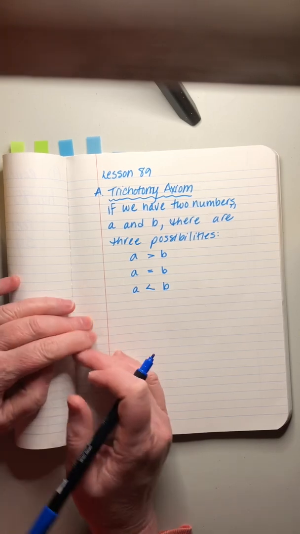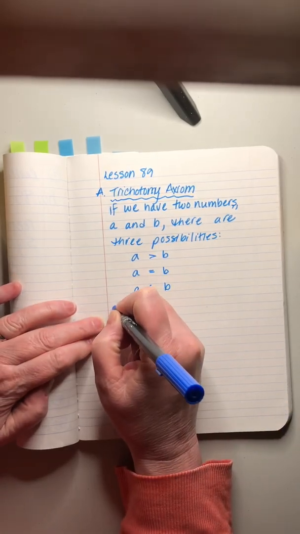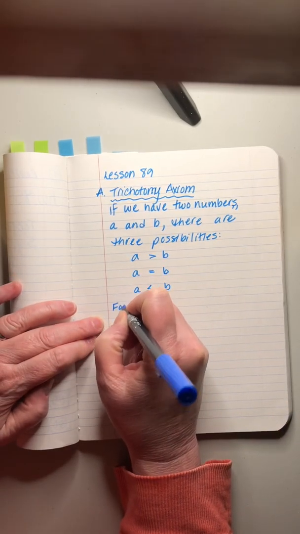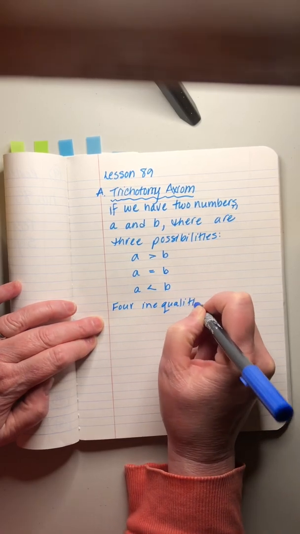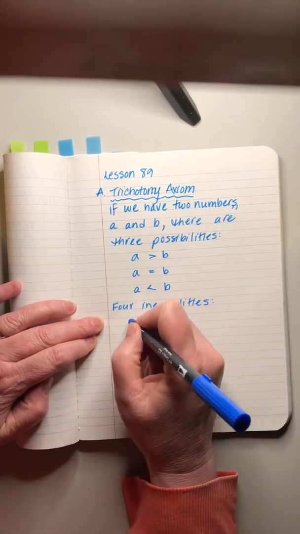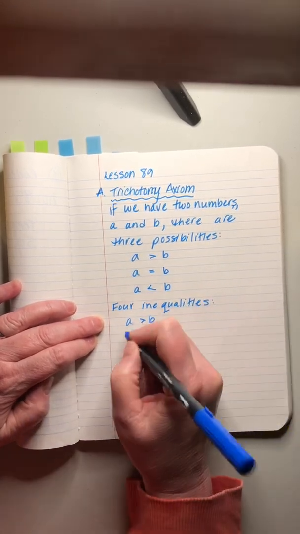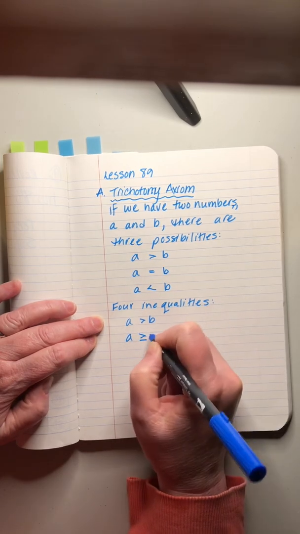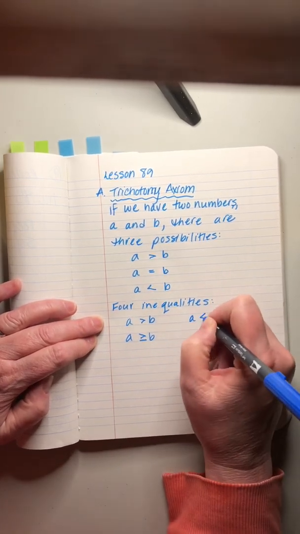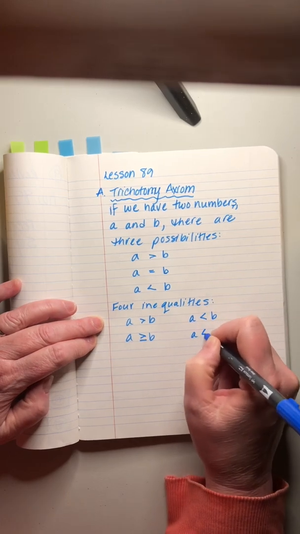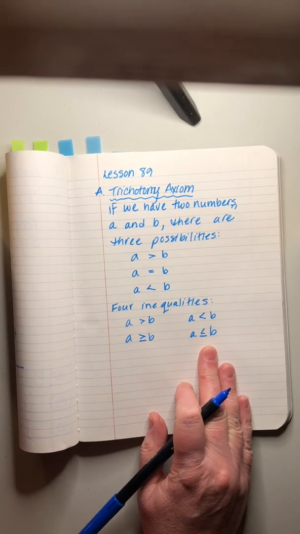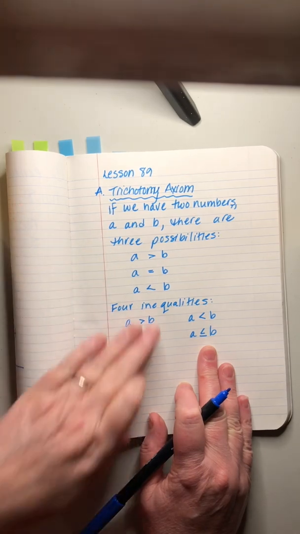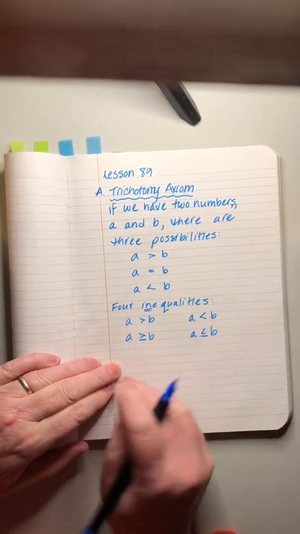And that gives rise to 4 inequalities. I'll continue to use our A and B. A can be greater than B. A can be greater than or equal to B. A can be less than B. And A can be less than or equal to B. We've done this all along, haven't we? We've been using this, I believe, for quite some time. So this is all familiar. And of course, A can be equal to B, but I'm limiting this list to just the inequalities.